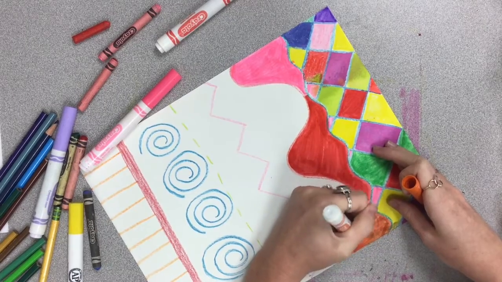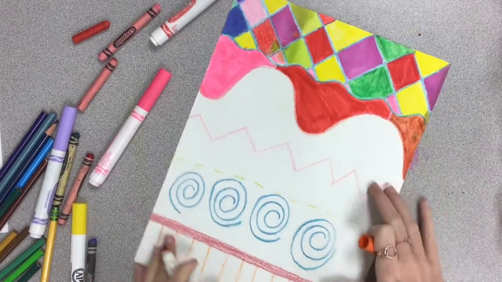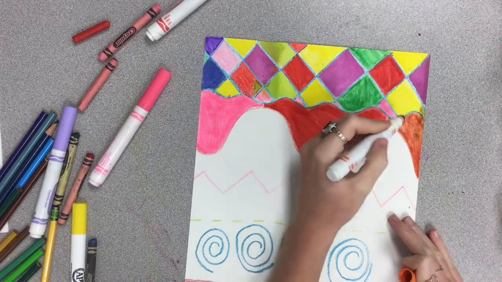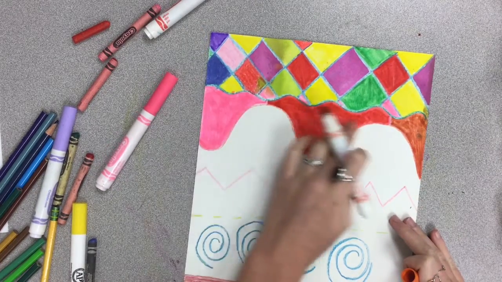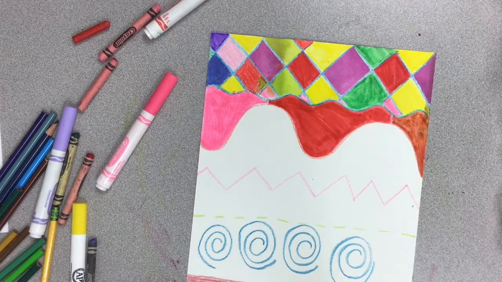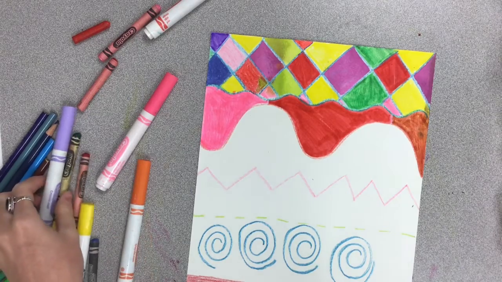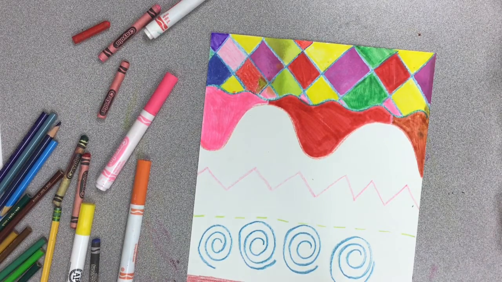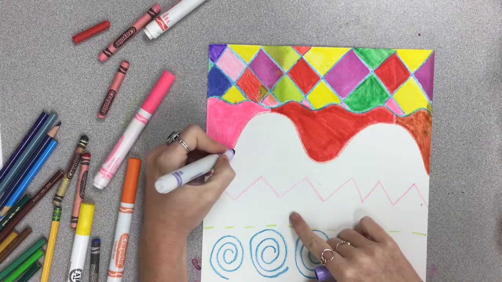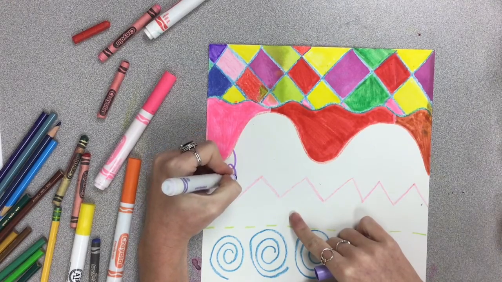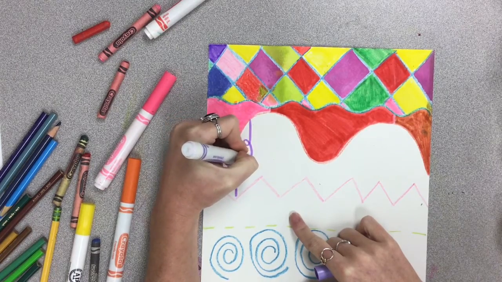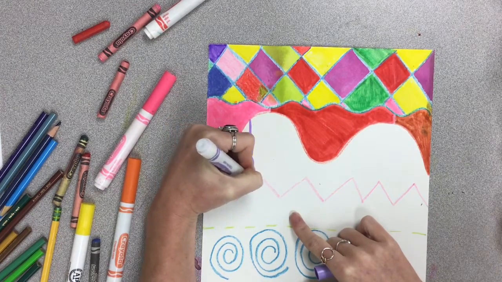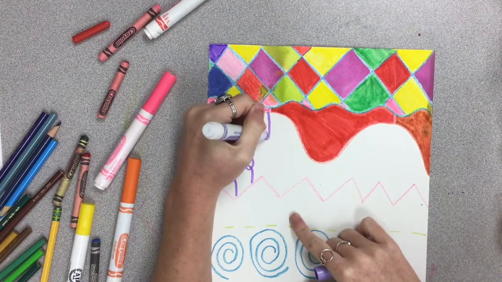Okay, so that's our first top section that we've colored in. We did the top section last time. This time we did the second section, and now we're going to work on our third section. So if I want to add more lines, I certainly can. So maybe I want to add some loopy lines in here. I like these loopy lines. They're fun.